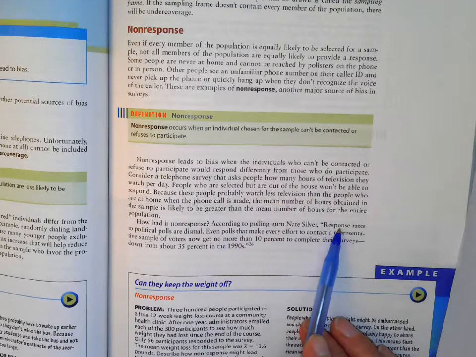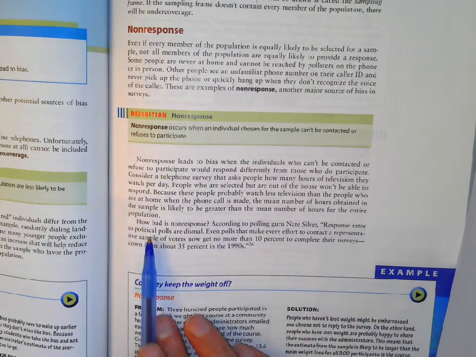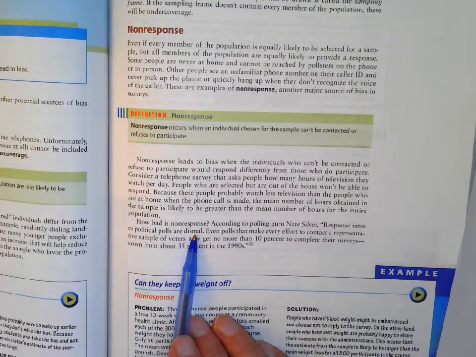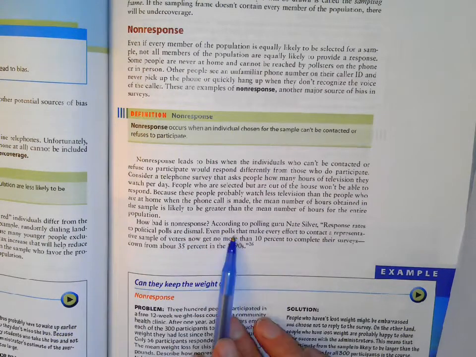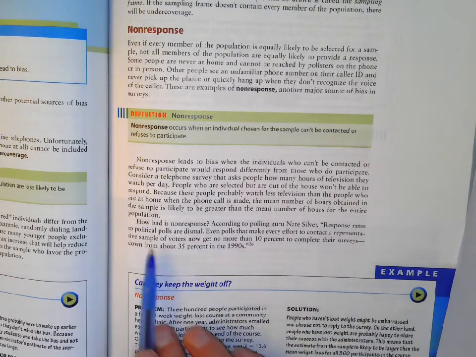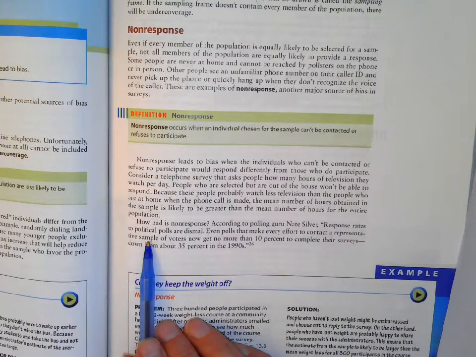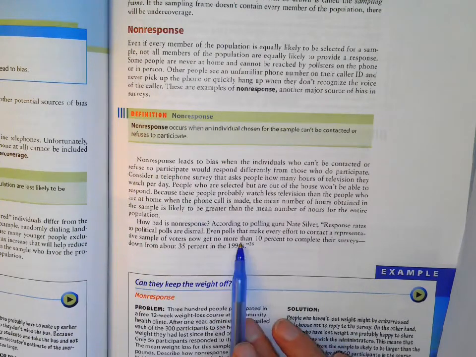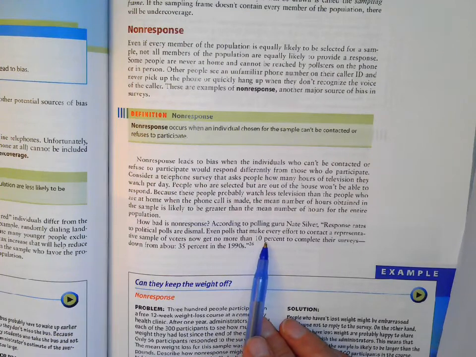But he says response rates to political polls are low. They make every effort to try and contact a good representative population. They do an excellent job of identifying who they want to ask, but they only get around 10% of the people to respond to their surveys.